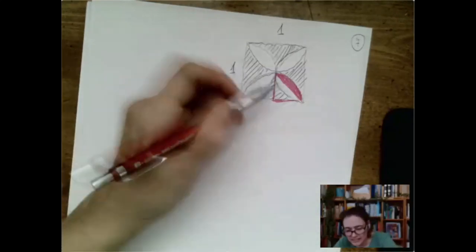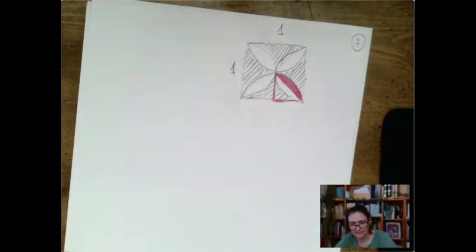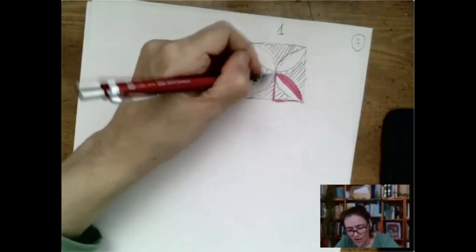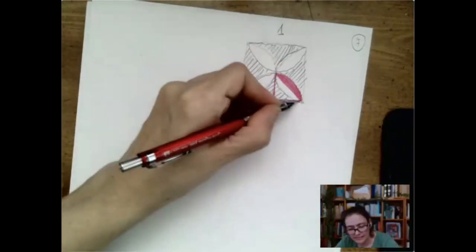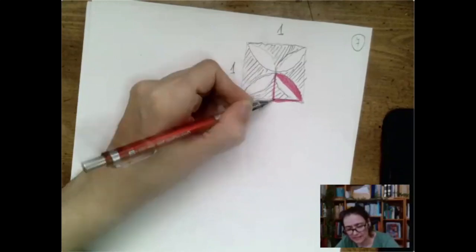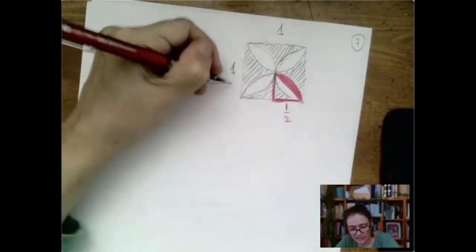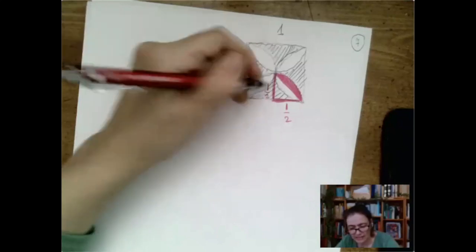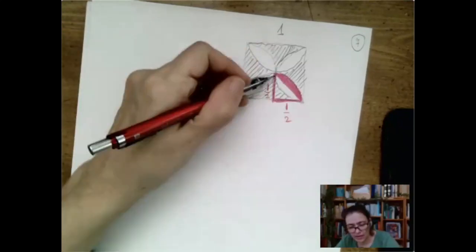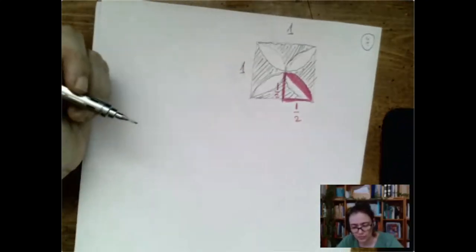So let's just find this itsy little pink area. How long is this side here? It's 1/2. And so is the vertical, right? So it's 1/2, and this is a quarter of a circle, and the circle's radius is 1/2, right? And it's exactly a quarter.